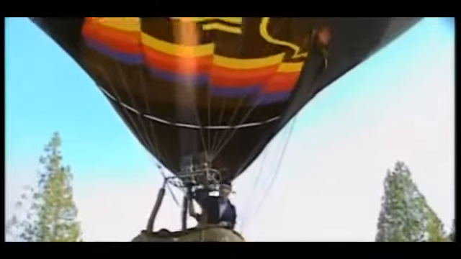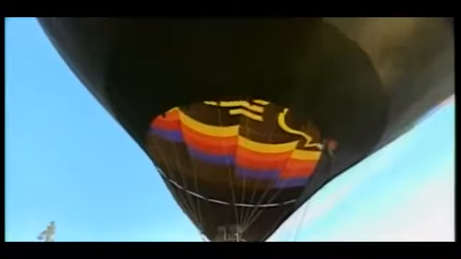If you can displace enough air, you'll go up, just like a bubble in water. A hot air balloon is like a bubble in air. It's buoyancy! We're floating!